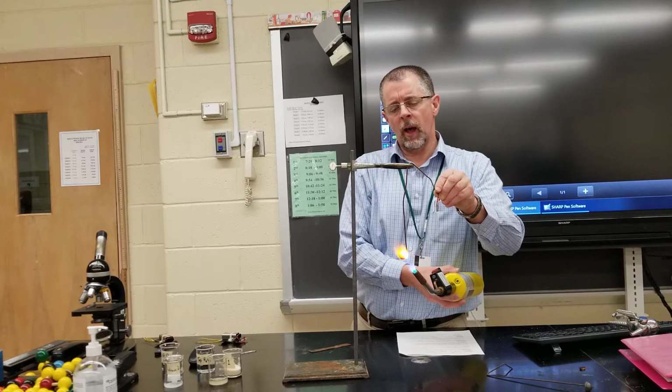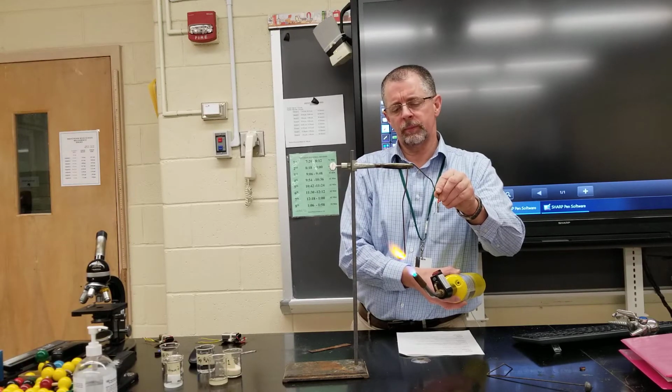It's requiring a lot more heating to get it to melt. And as you can see, the metal is actually getting very, very hot. It's turning red. And it's starting to melt now.